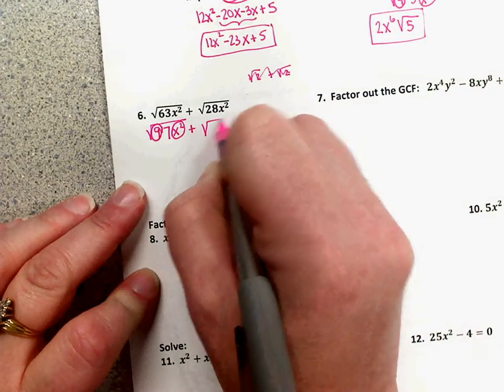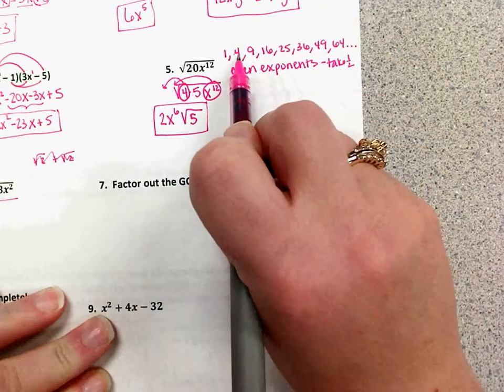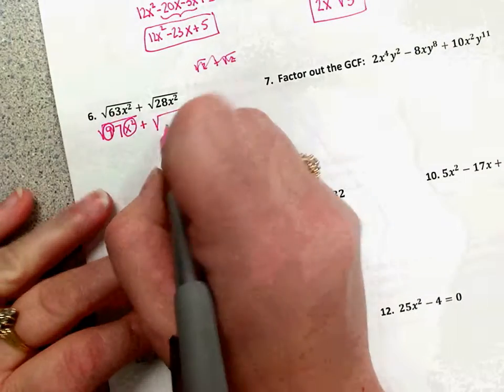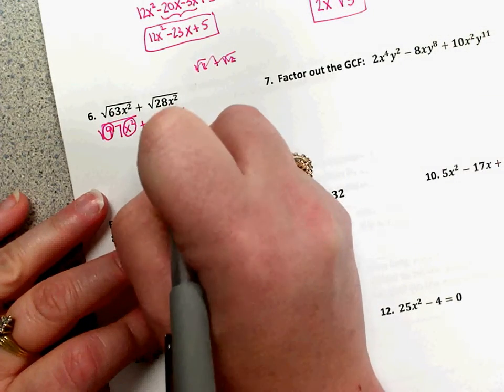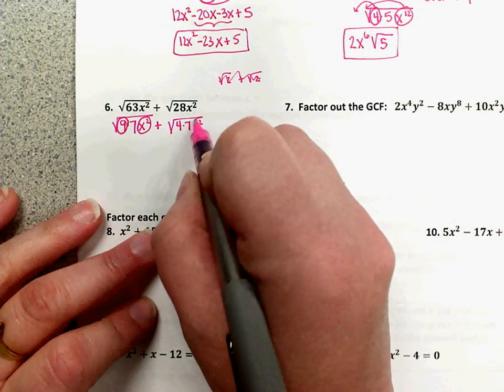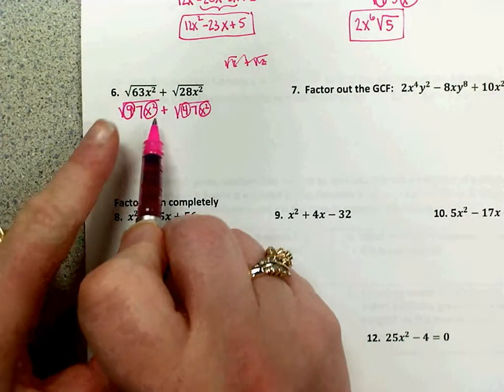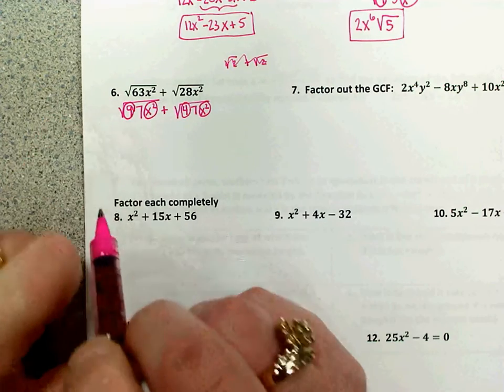In the other radical, 28 is not a perfect square. It's not one on my list, but I know that 28 is 4 times 7. So I'm going to rewrite 28 as 4 times 7, and again x to the second power is a perfect square. So I again have two perfect squares. Remember, they change when you bring them out of the radical. You're taking the square root of them.